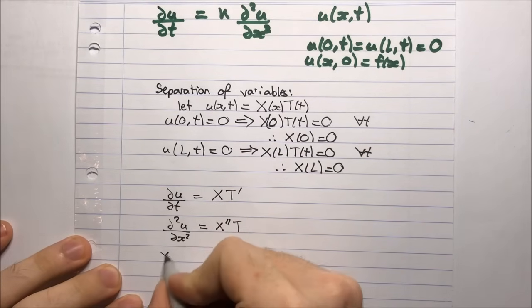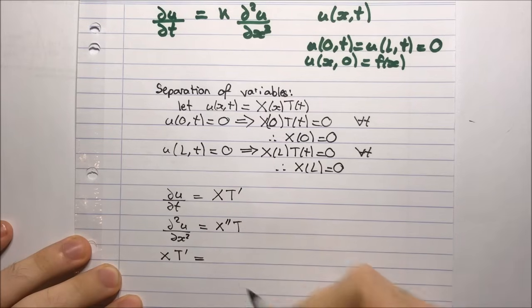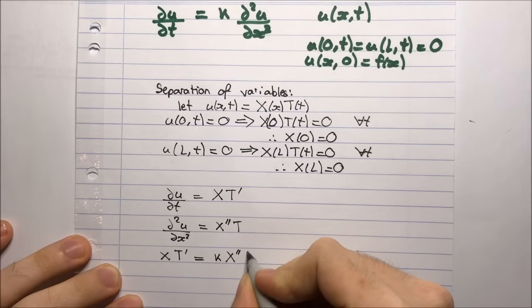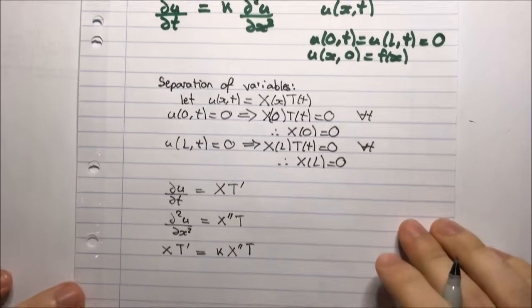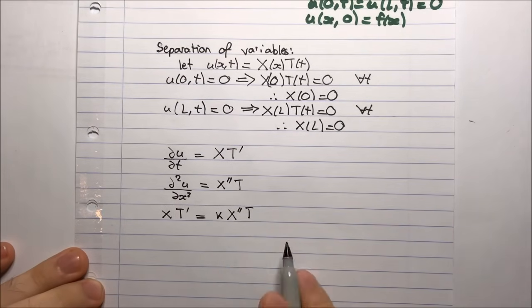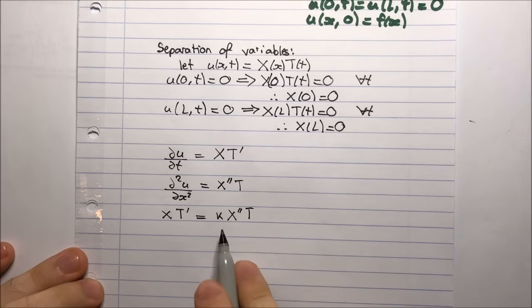I'll get X times T dash equals kappa times X double dash T, and I'm going to get all the t's on one side and all the x's on the other side. So in doing that, I'll be separating my variables.